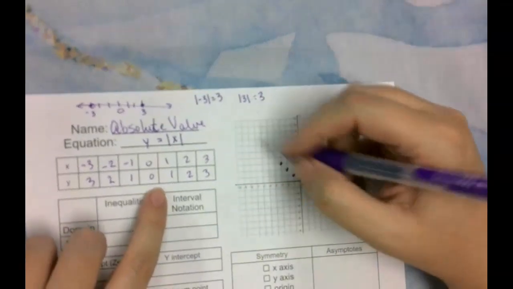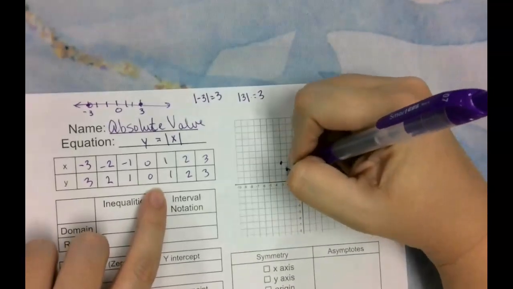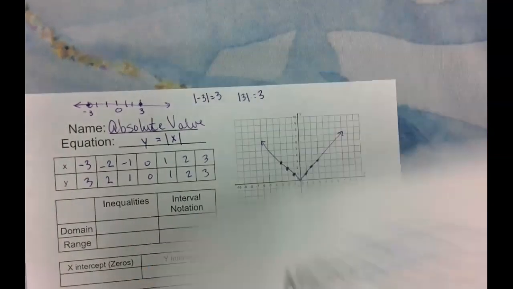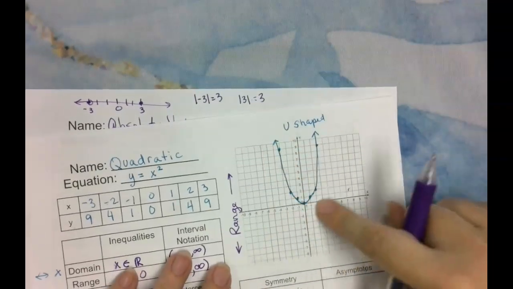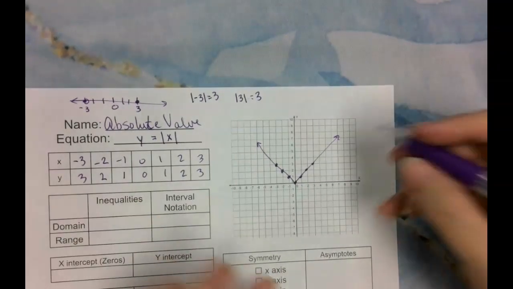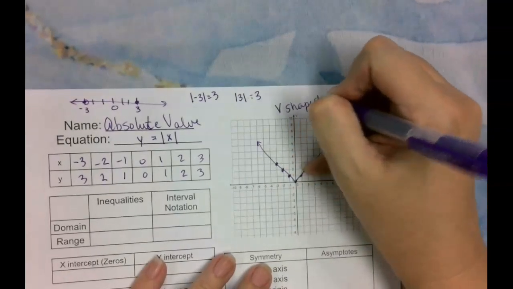You see it's actually made a V shape. Remember I said the other day when we did the quadratics that the quadratic was U-shaped and it's curved on bottom. And I said we had a V-shaped one. Here it is. This one is V-shaped. So it's different than the quadratic.